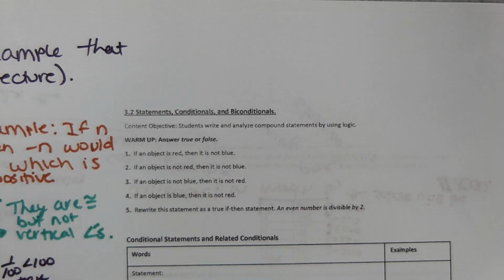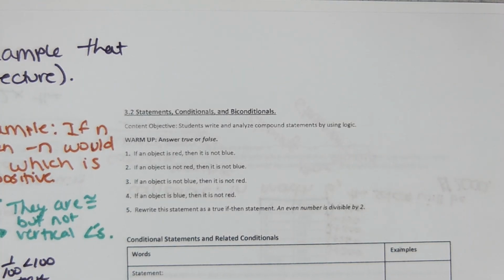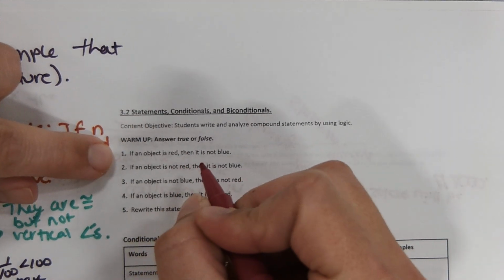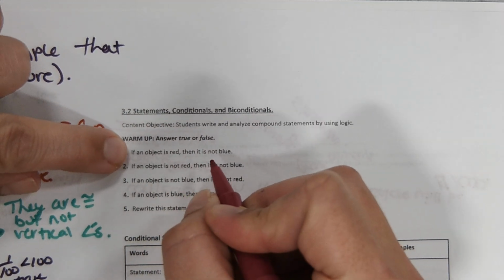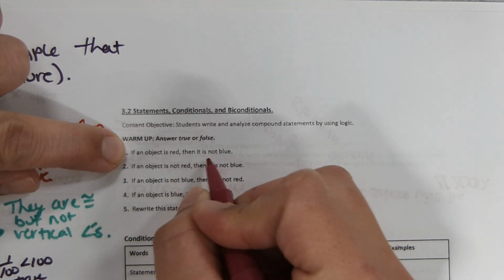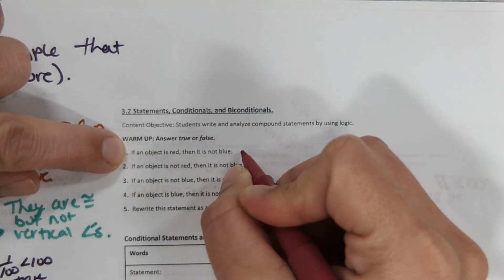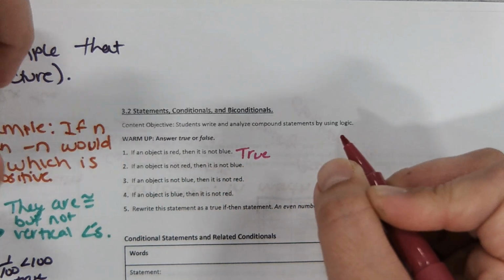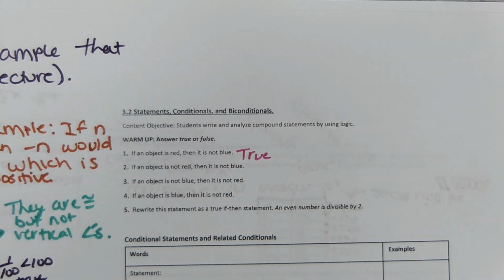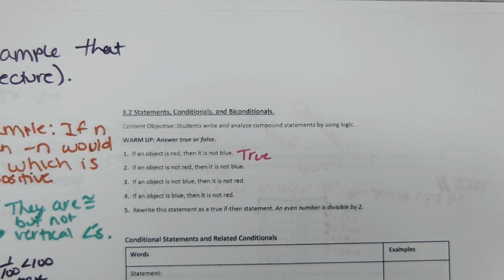Okay, so this lesson's all about reasoning. It segues into what we're doing, and it starts with a warm-up where you answer whether it's true or false. It says, if an object is red, then it's not blue. That is true. It's red, it's not blue.